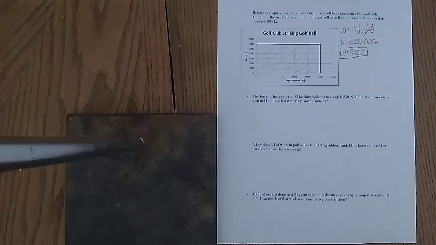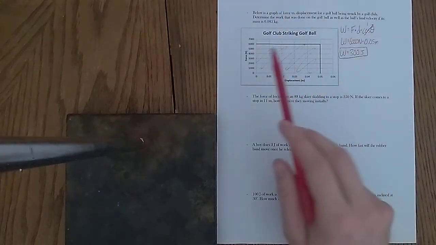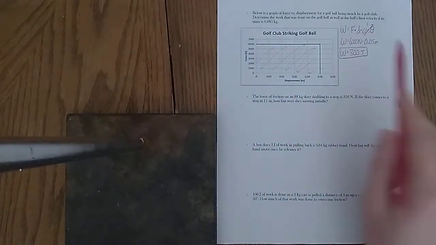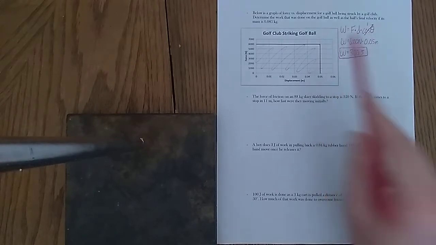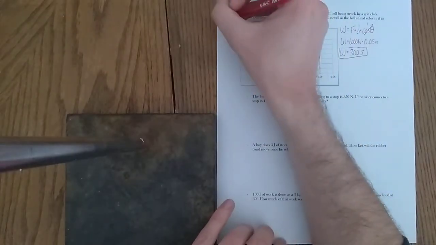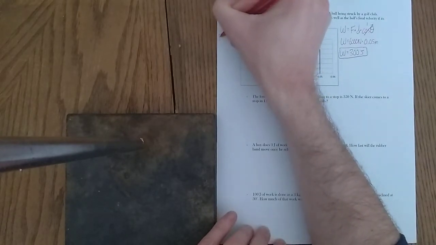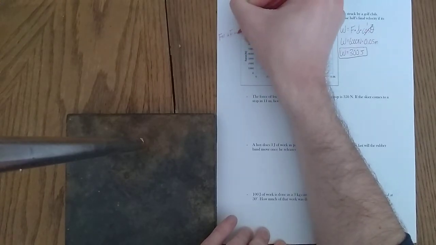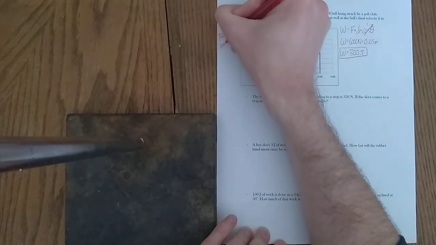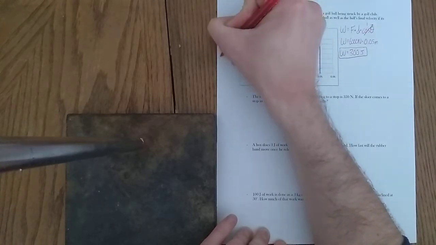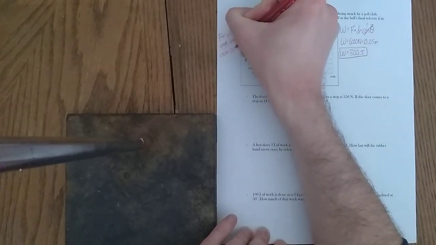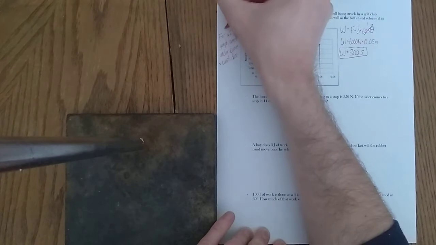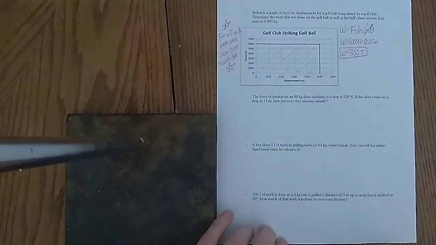So you always have to be thinking about what the area might tell me. You can find the area by doing the y-axis multiplied by the x-axis. And if that gives you something, in this case force times displacement gives me work, then that's extremely useful. So we're going to put this over to the side for a force versus displacement graph. The area under the curve is equal to the work that is done. Always important to remember, okay?